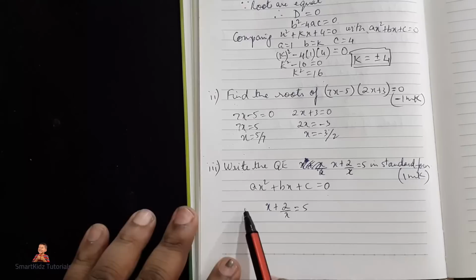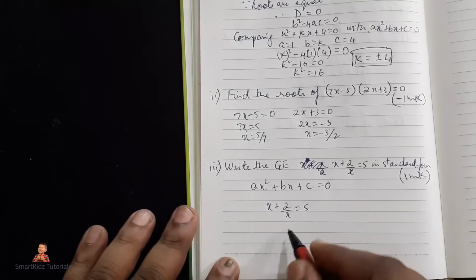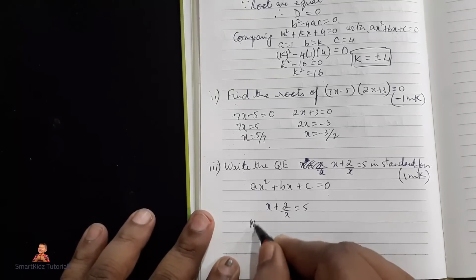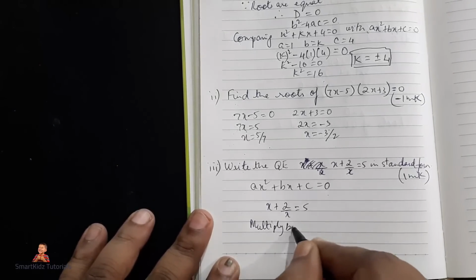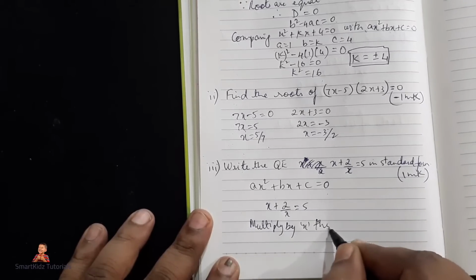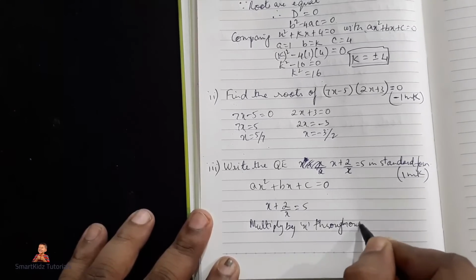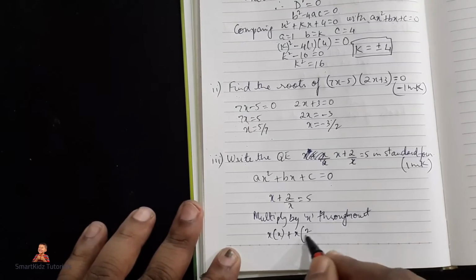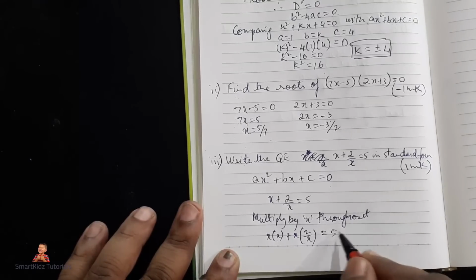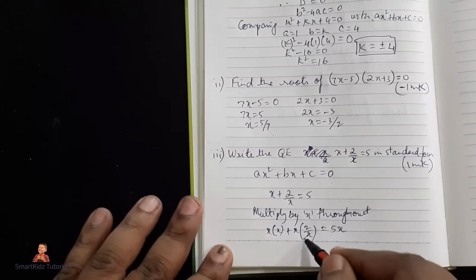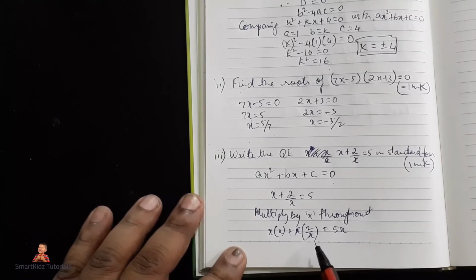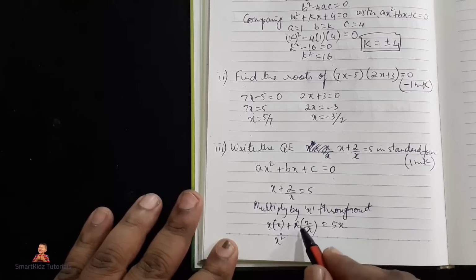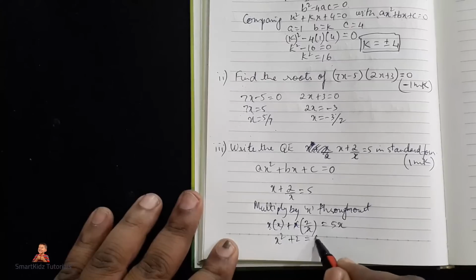So here let's multiply throughout by x to get rid of this x. Okay, so if we multiply throughout by x, I'll just write it down: multiply by x throughout. What will happen? x will be into x plus x into 2 upon x equal to 5 into x. This x and x will cancel because multiplication and division, and what we'll get is x into x will get x square, and this will be plus 2 and equal to 5x.